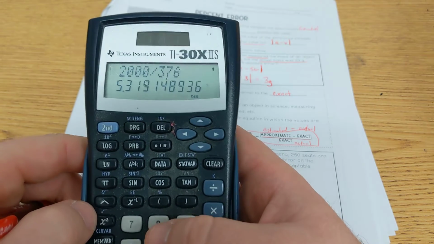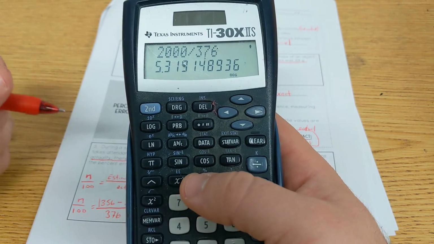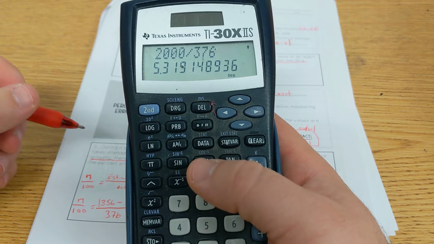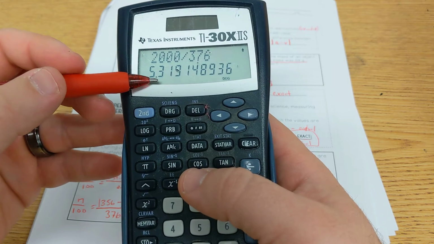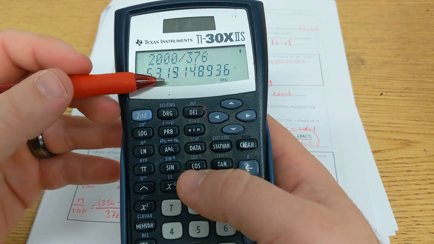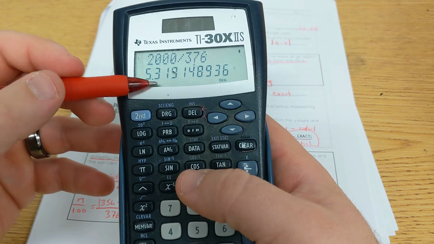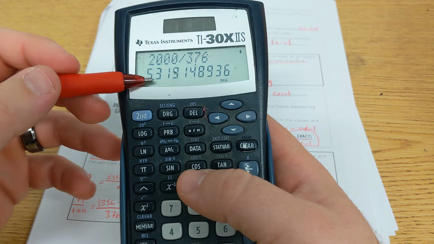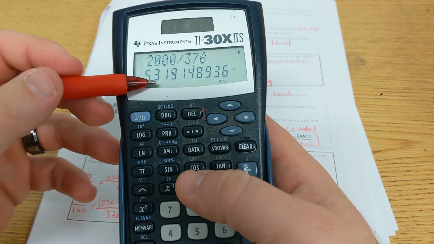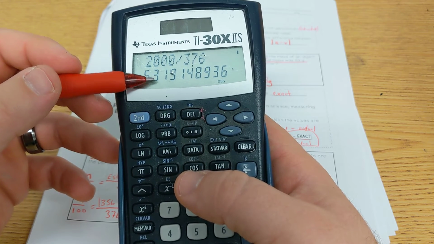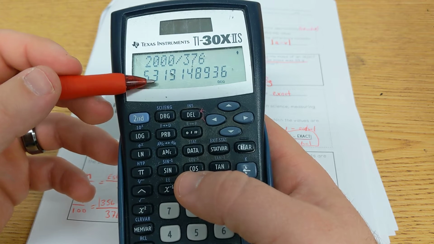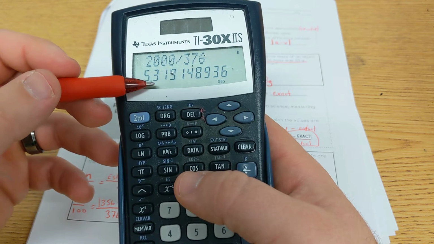All right, this is your percent. Now, we'll want to round either to the nearest tenth or the nearest hundredth. So right now, we're going to round to the nearest tenth. So there's the decimal point. The tenth is the first decimal, the first place to the right of the decimal.